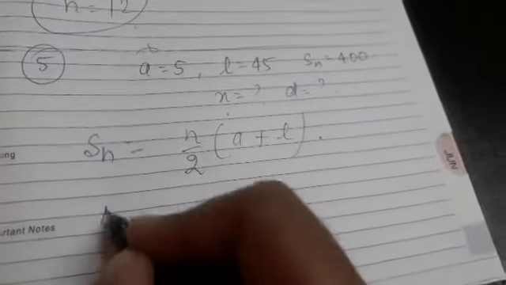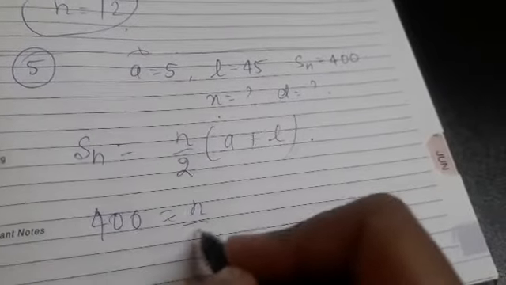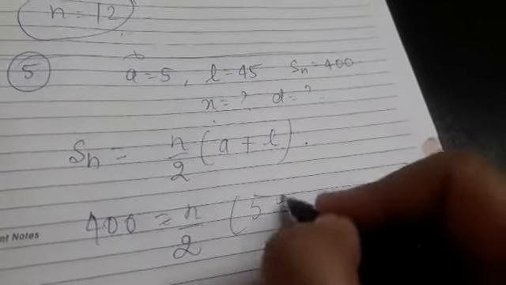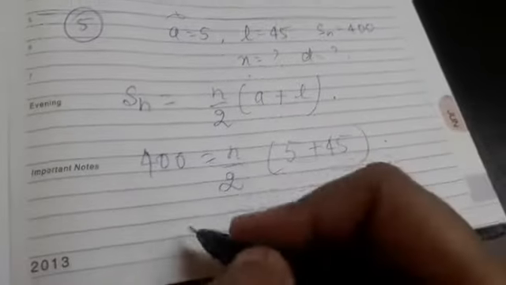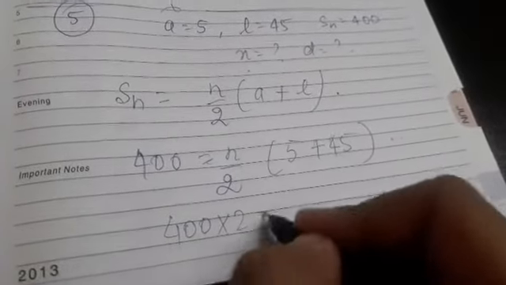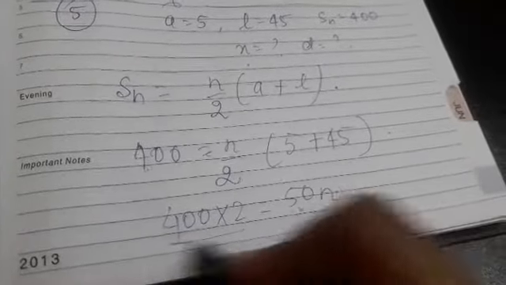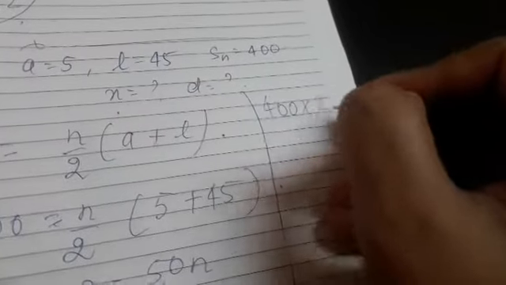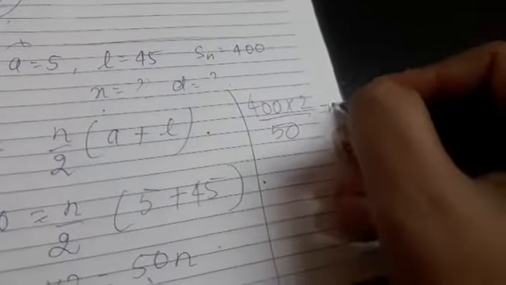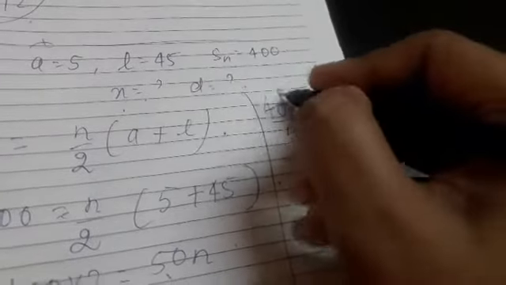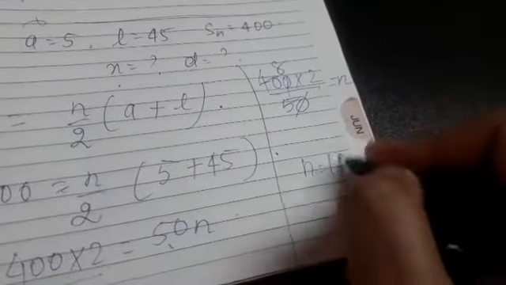We don't know n, but we know Sn, a and l. Sn is 400, n by 2, a is 5 plus 45. So 400 into 2 is equal to 50n. 50 will be brought here, so 400 into 2 upon 50 is equal to n. Cancel 0, 5 8s are 40, n is equal to 16. Very simple question. n is equal to 16.